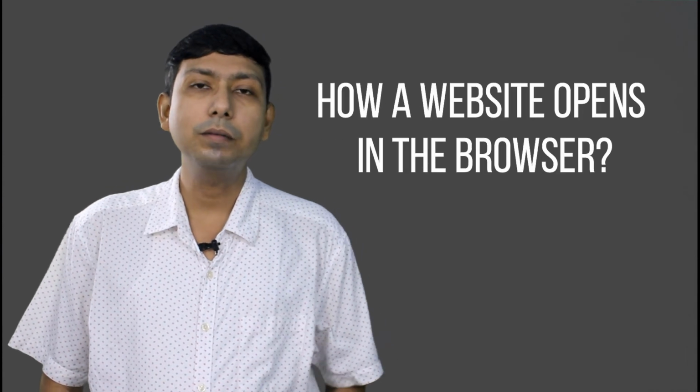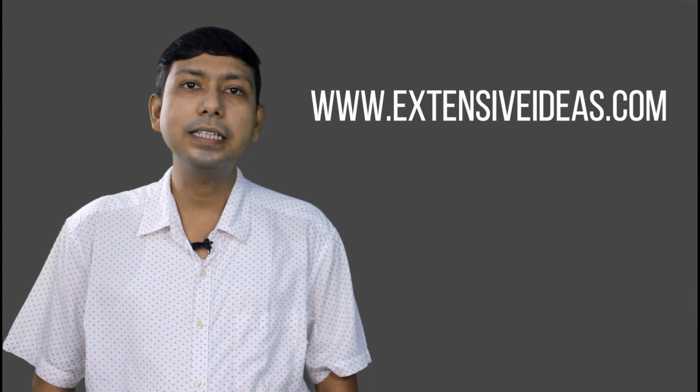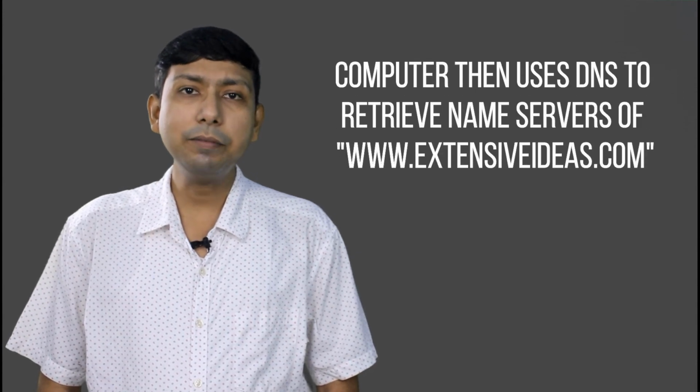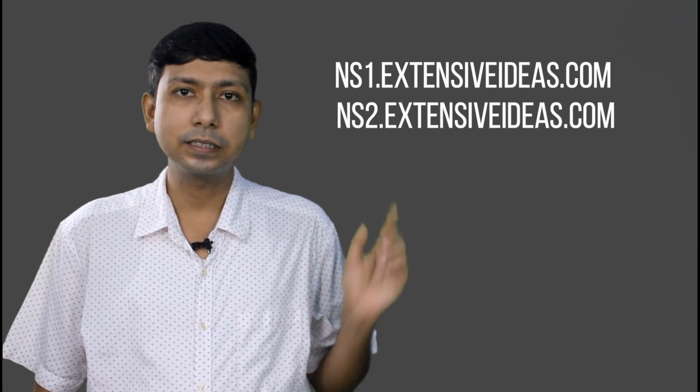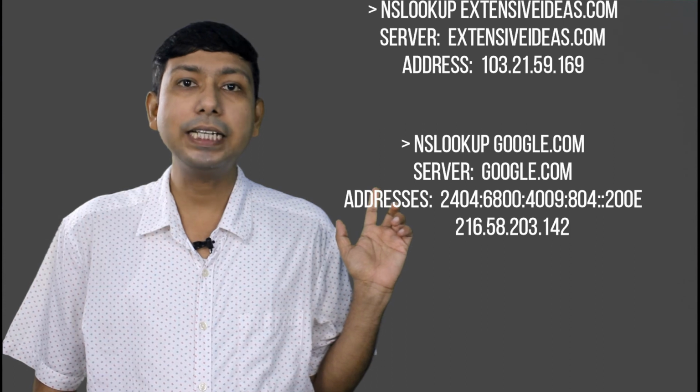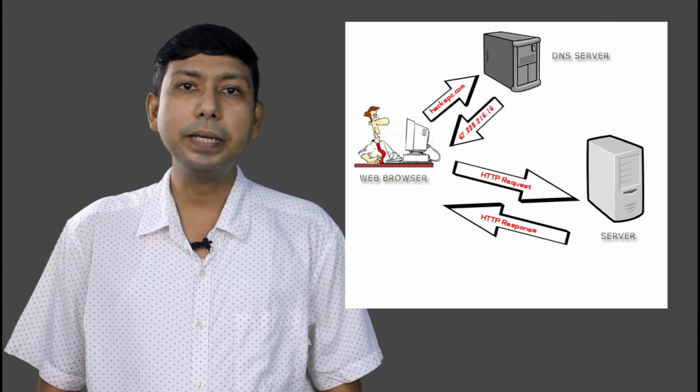How does a website open in the browser? First you type a website's name or any URL in the browser. Then the computer uses DNS to retrieve the address of the domain. Here the address is a name server. Then the name server retrieves it, and it looks like this. The public server then responds with an IP address. We will show you how you can find the public server IP address by using NSLOOKUP, but the IP address that comes looks like this. The computer then sends a request to the IP address for the page it is opening, and the hosting server then responds back with the page.